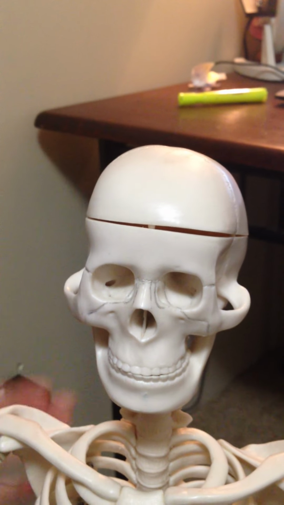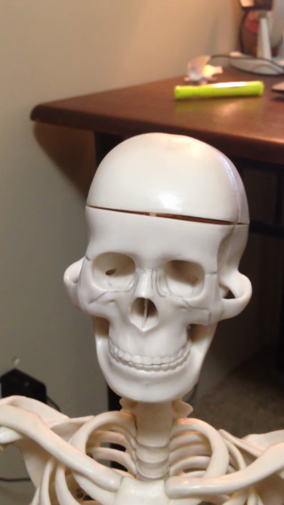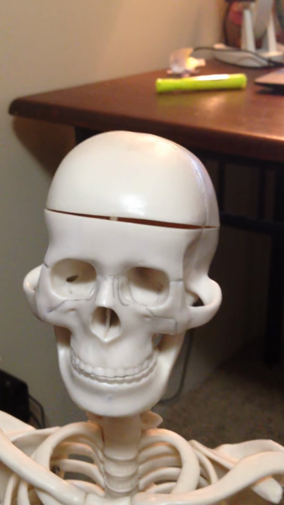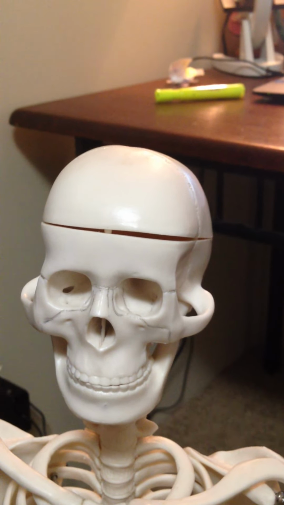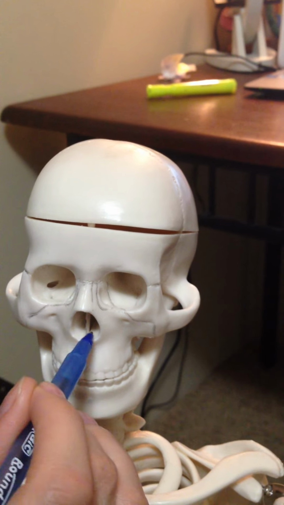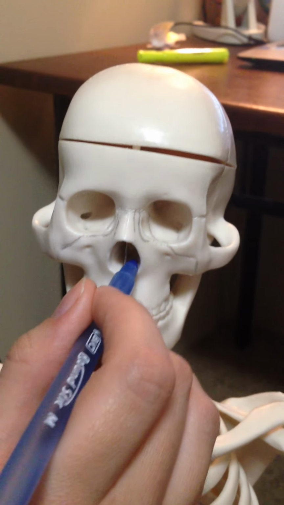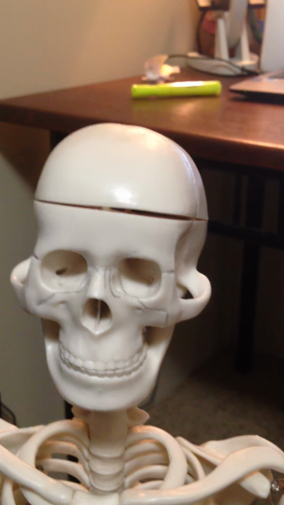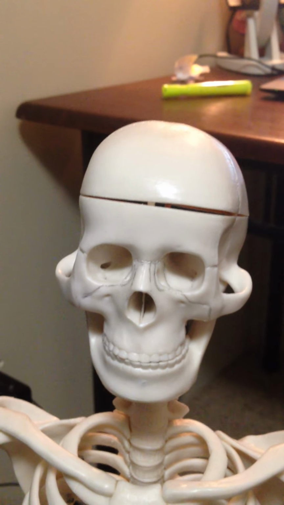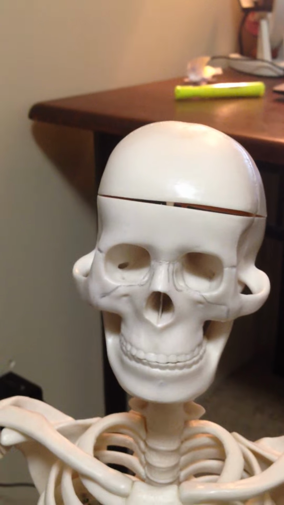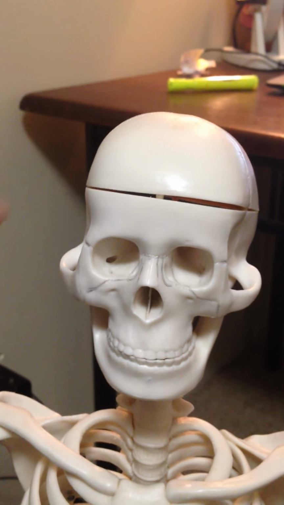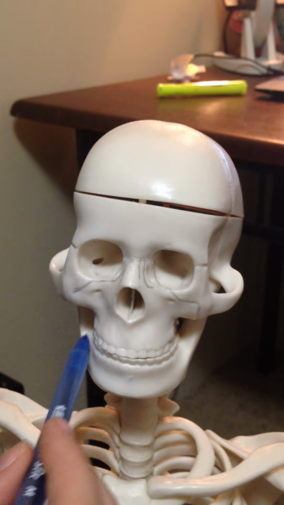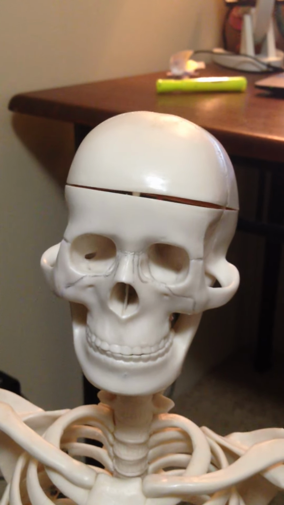Now, moving forward, we can see the inferior nasal concha, which would also be inside here. The skeleton really doesn't show that. And that actually helps to swirl and filter air entering the nasal cavity, trapping particles in mucus before air gets to the lungs. So now we have the mandible, which is the jaw.